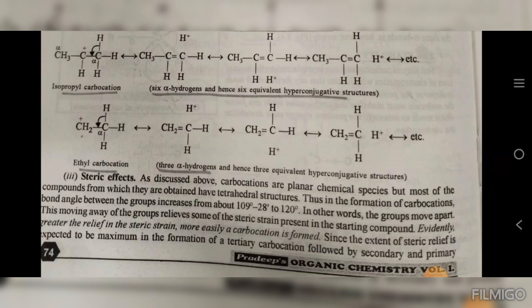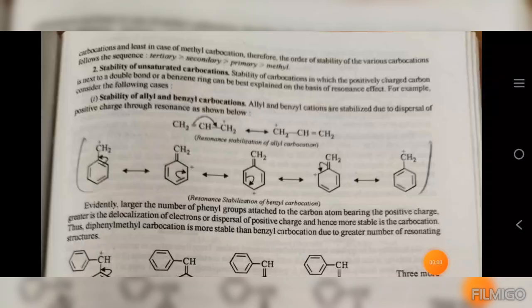Evidently, the greater the relief in the steric strain, the more easily a carbocation is formed, since the extent of steric relief is expected to be maximum in the formation of a tertiary carbocation, followed by secondary and primary carbocations, and least in the case of methyl carbocation. Therefore, the order of stability of the various carbocations follows the sequence tertiary, secondary, primary, methyl.